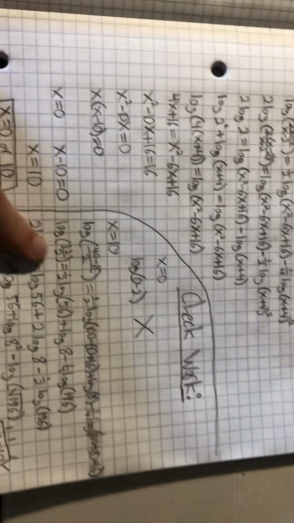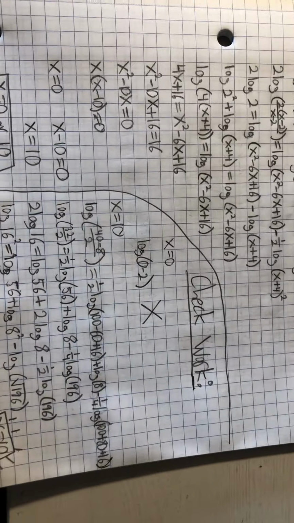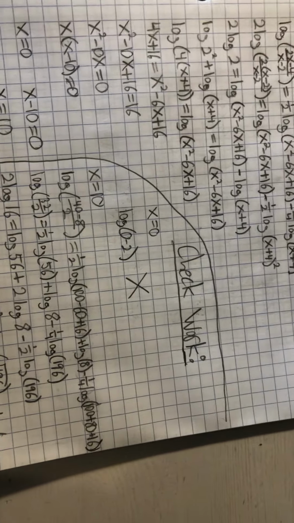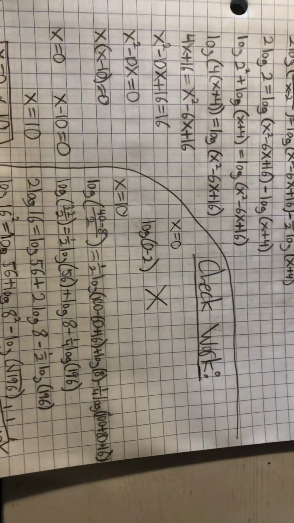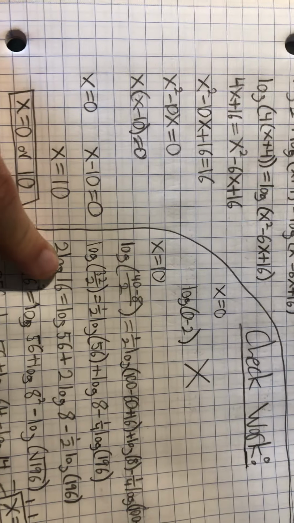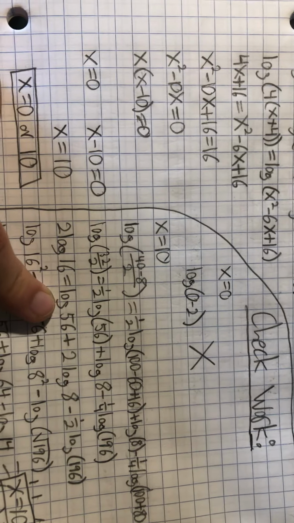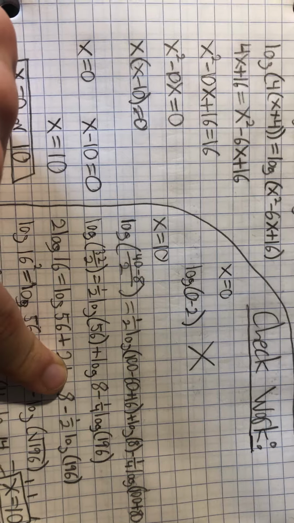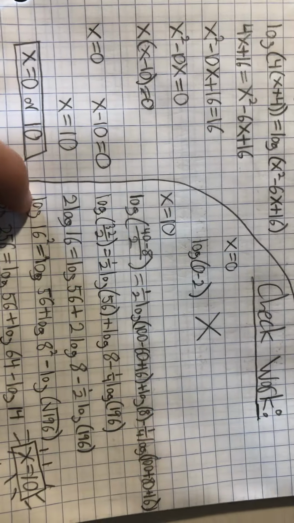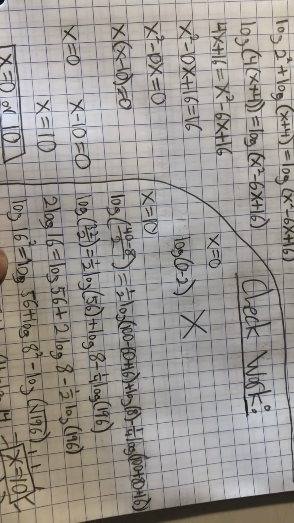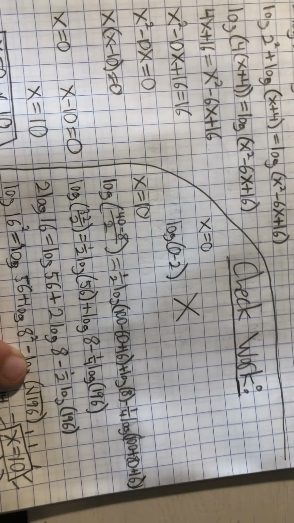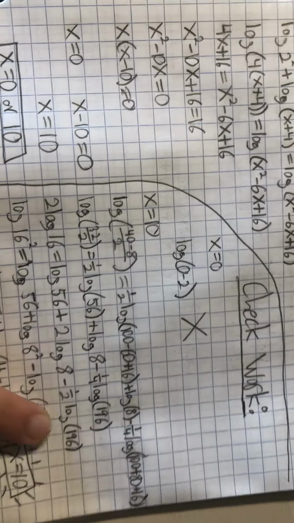I get log of 32 over 2 equals 1/2 log of 56 plus log of 8 minus 1/4 log of 196. Okay, I did that in a calculator. Now I'm going to multiply each side by 2 to get rid of the 1/2 log. So we have 2 log of 16 equals log of 56 plus 2 log of 8 minus 1/2 log of 196. Okay, now I'm going to use the power rule. So log of 16 squared equals log of 56 plus log of 8 squared minus log of the square root of 196. I rewrote it to the 1/2 power.